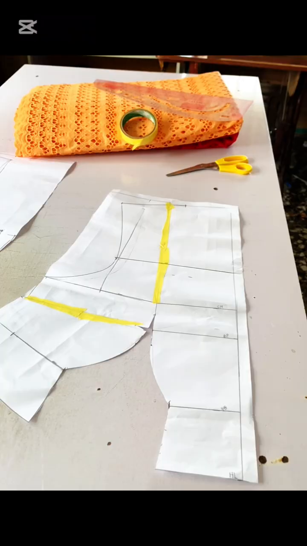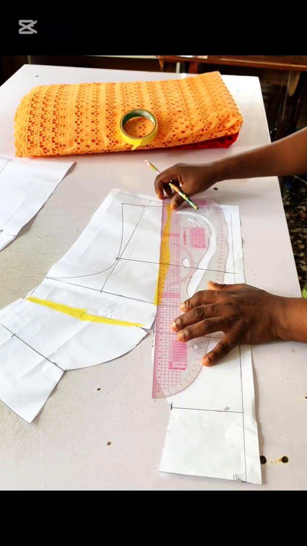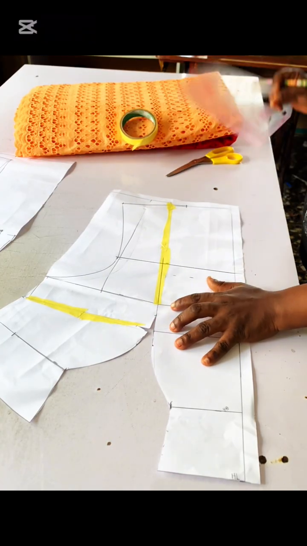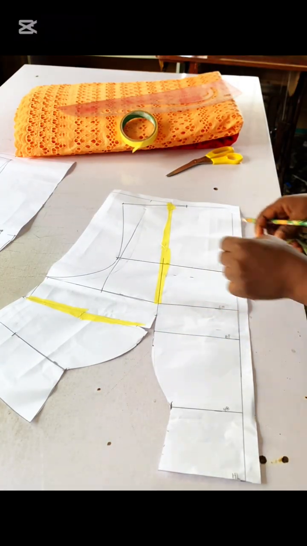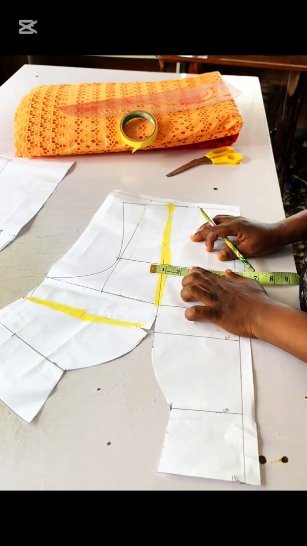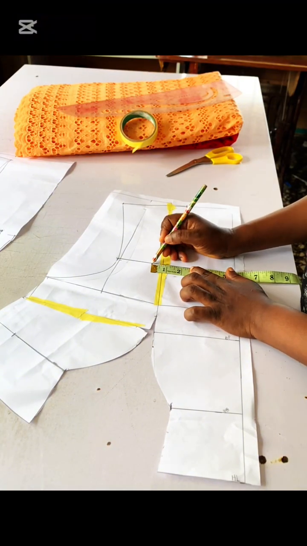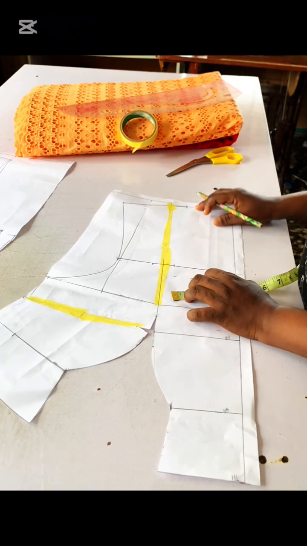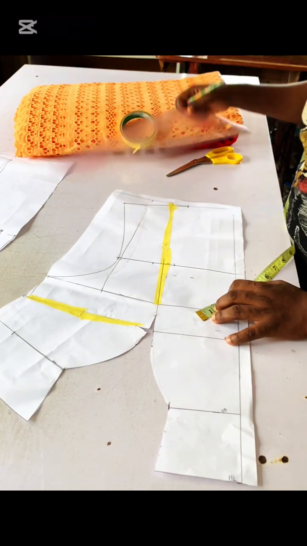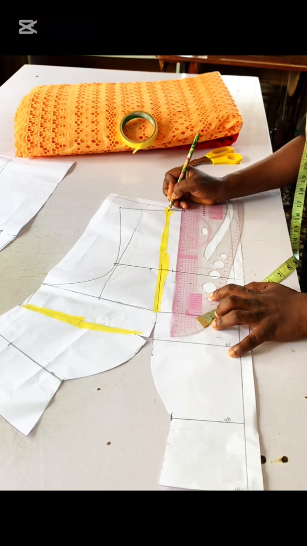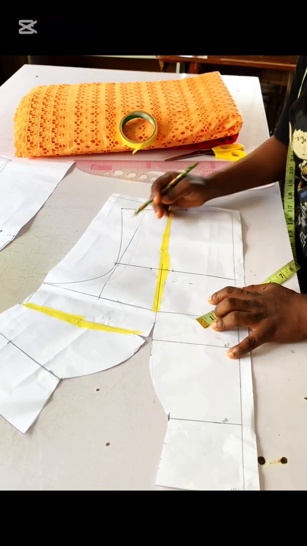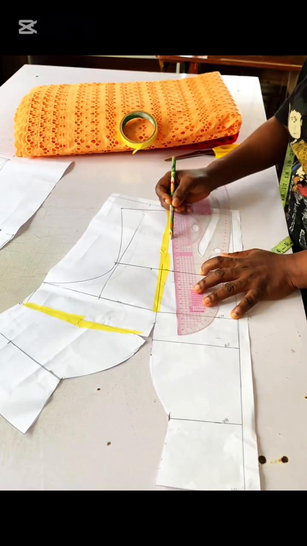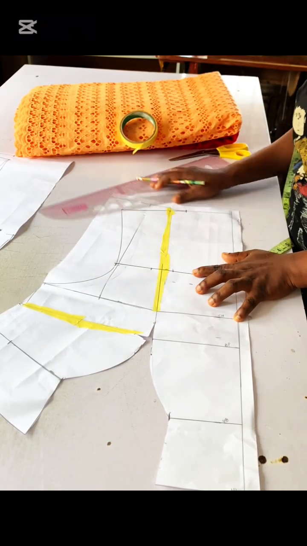Okay, so now that I have this, I'm going to have to trace this line that I closed upward. Then I'm going to contour the overbust. So for the overbust contouring, I'll be doing 3/4 to this side and 3/4 to this side, which is a total of 1.5. Then I'm going to have to connect it back to this shoulder, but I'll also be doing a shoulder tightening here. So instead of connecting this directly back to this shoulder this way, I'm going to reduce it.